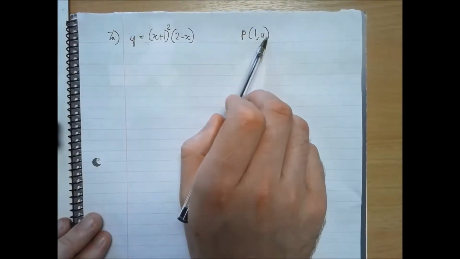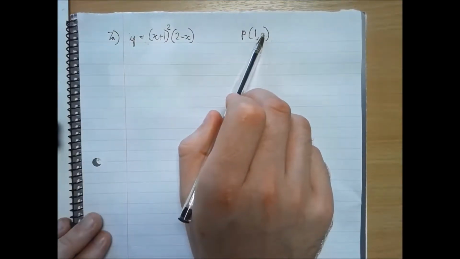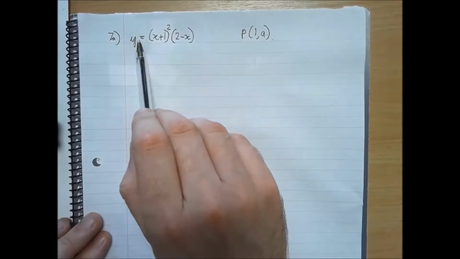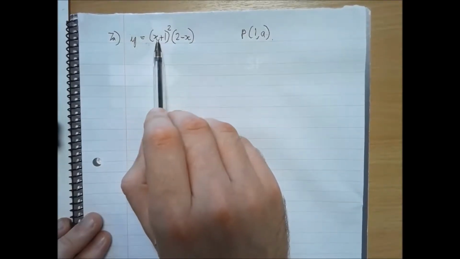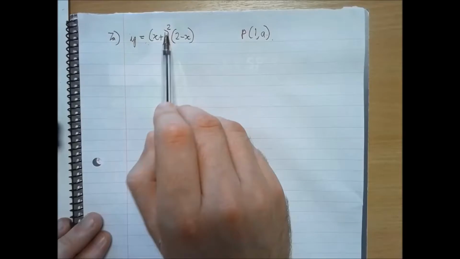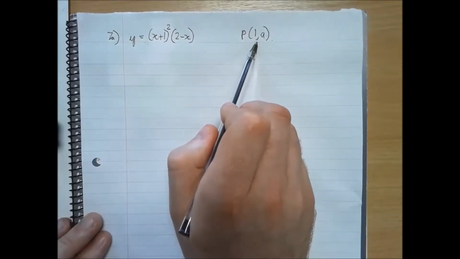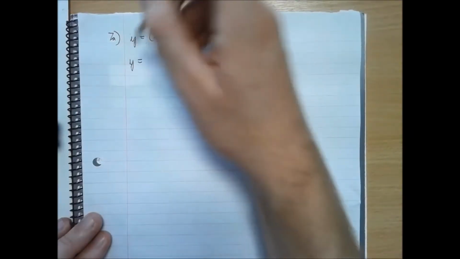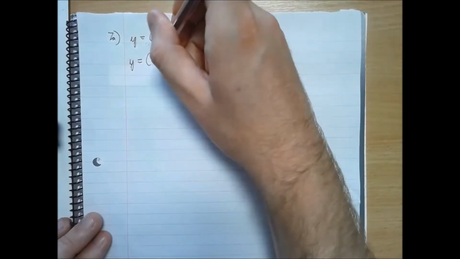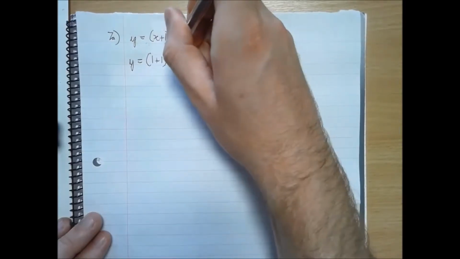We're after the y coordinate for P. And of course, how do we get the y coordinate? Well, y will always equal whatever x is plus 1, squared, times 2 minus whatever x is. We're given our x coordinate for P, which is 1, so all we're going to do is plug that in. So y is (1 plus 1) squared times (2 minus 1).